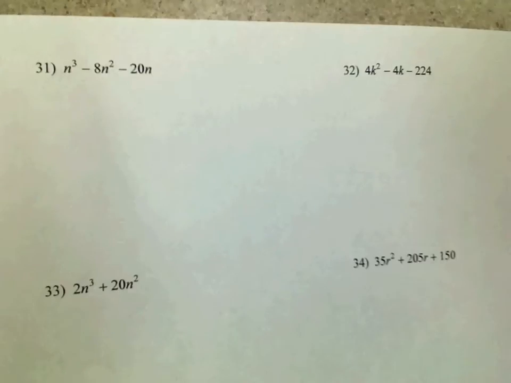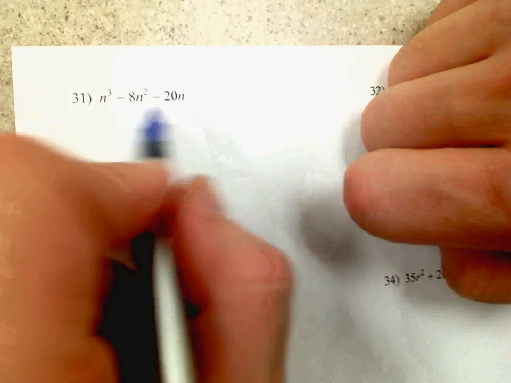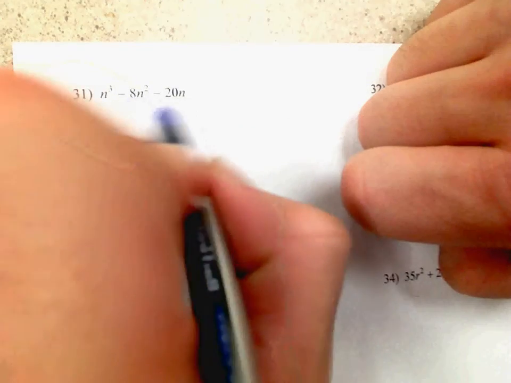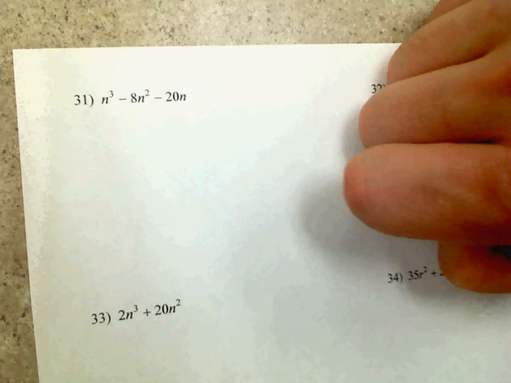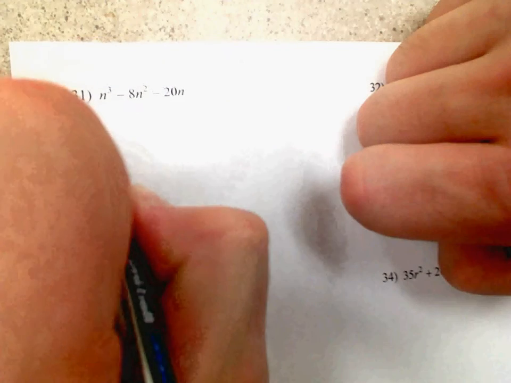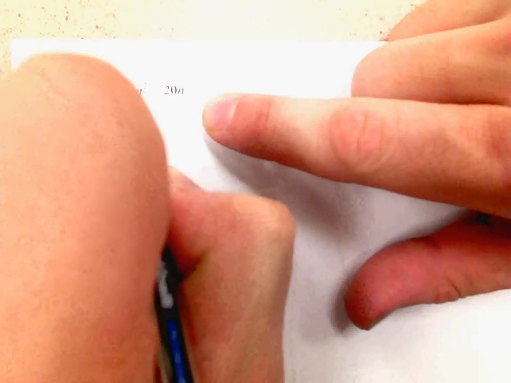Okay, 31, same idea, but you'll notice that they actually all have something in common right away. If there's ever a time where all three things have something in common immediately, don't even bother trying to factor until you've simplified it as far as you can initially. So they all have an n, so why not get rid of that and make it easier before we even start? So that would drop that to n squared minus 8n minus 20. Always take out what you can when you can.